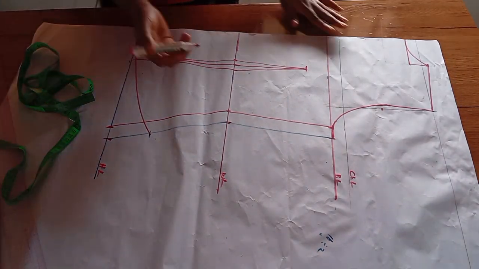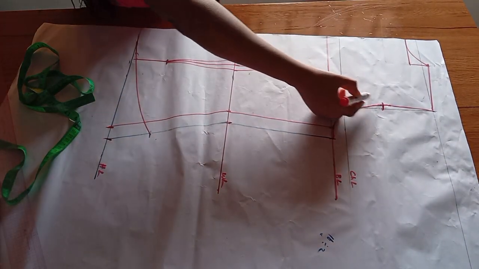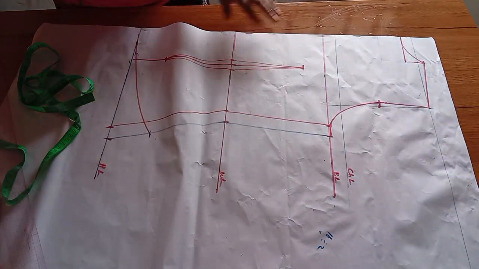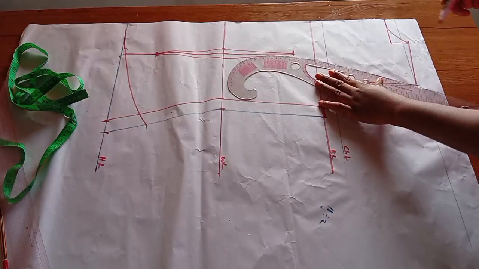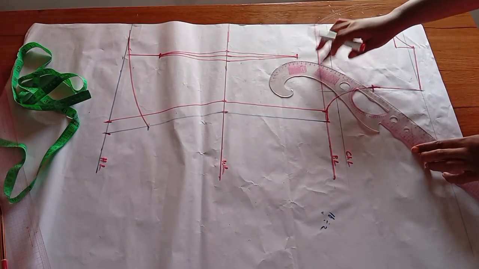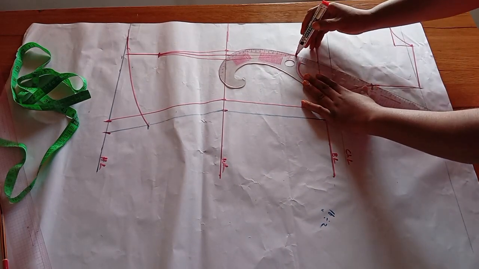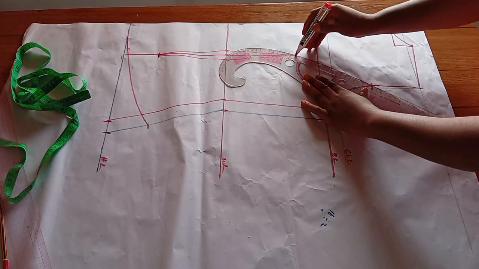So the next thing you are going to do, from this place that you divided your angle into 2, you are going to connect this to this dart using a curved ruler. Connect it in such a way that this place will not budge after sewing it. Don't use the very curvy shape to curve it. You can use this side to connect your back dart.